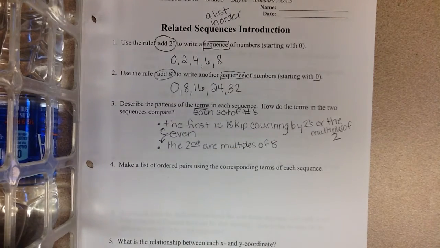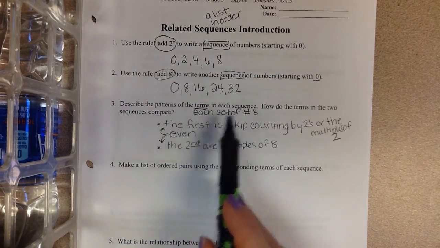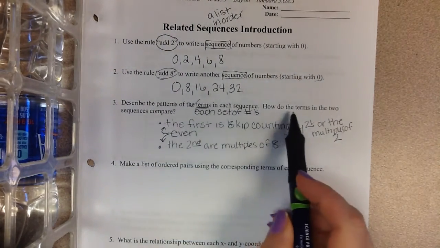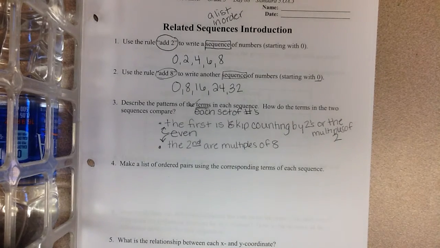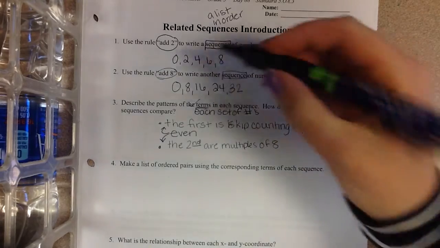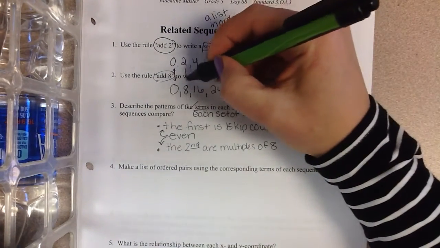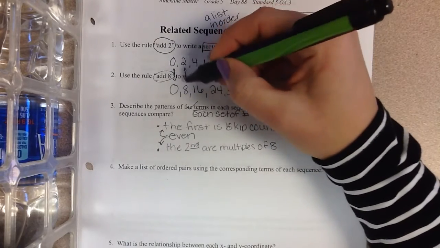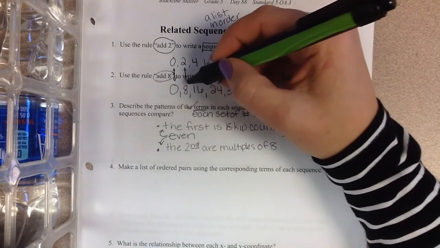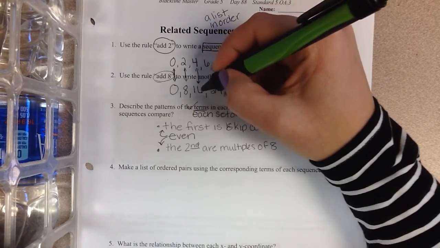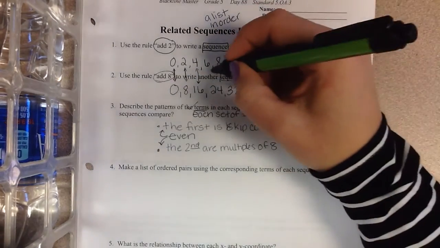Let me go back to the question. Describe the patterns of the terms in each sequence. Did I describe the patterns? Yes, check, I did that one. How do the terms in the two sequences compare? So I have to compare them. So I have to look at one versus the other. They're both 0. Now this one's 2 and this one's 8. How do they compare? This is 6 more than that one. This is 12 more than that one.